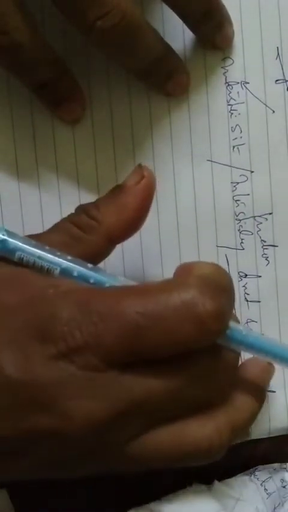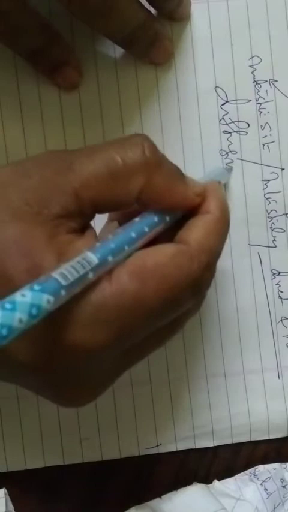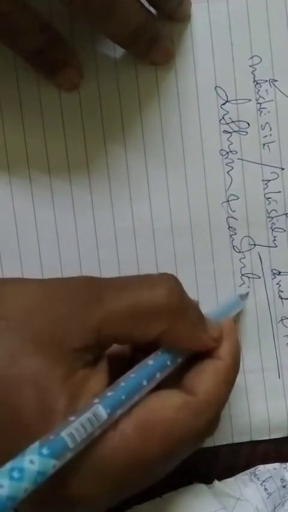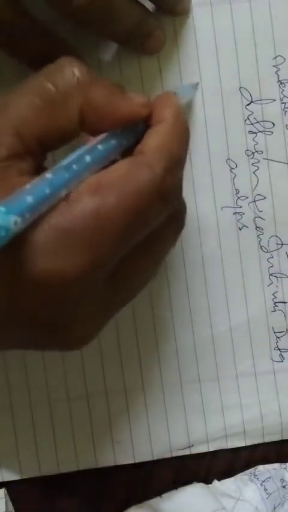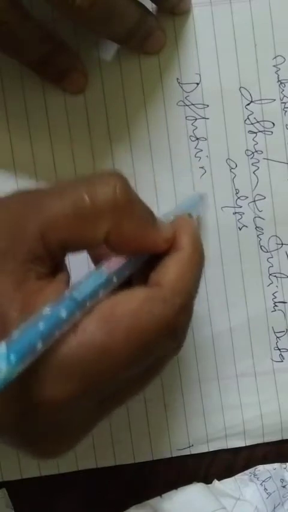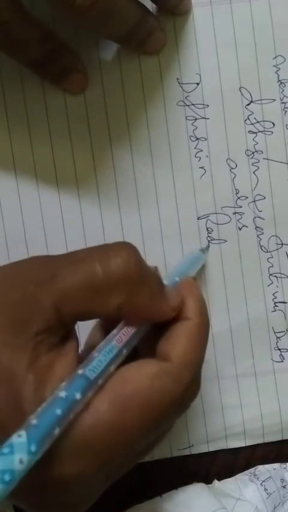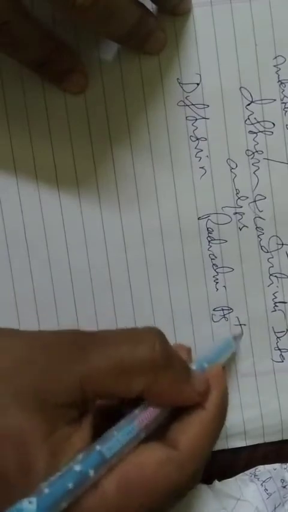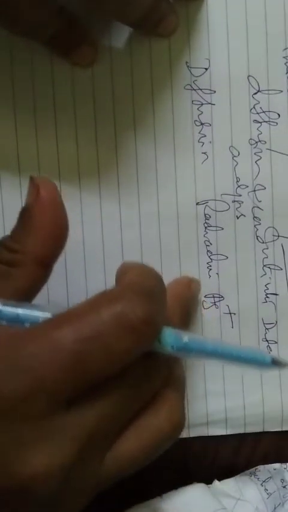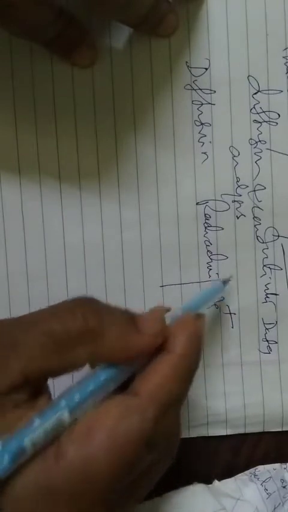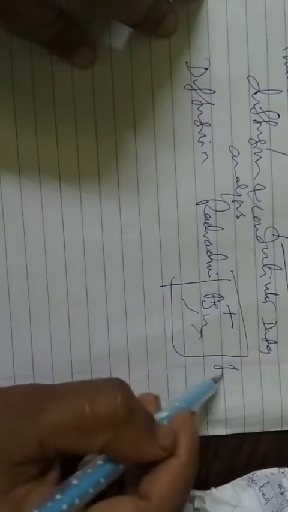To distinguish this mechanism, diffusion and conductivity data analysis is done. So in diffusion, what is happening? The crystal is doped with radioactive Ag plus, and their migration is followed. Wherever it migrates during the conduction, that is followed, because it has been doped with a radioactive element. So this is diffusion.